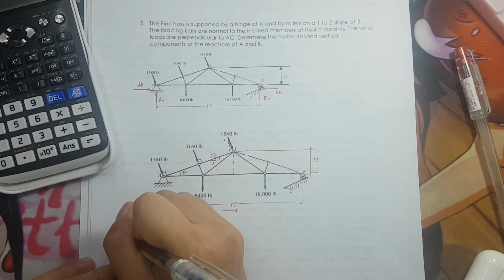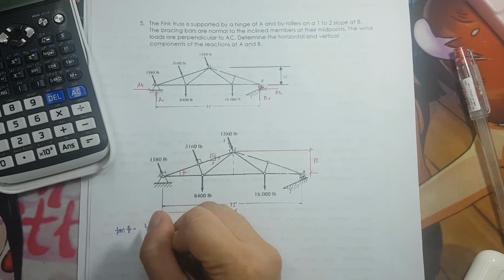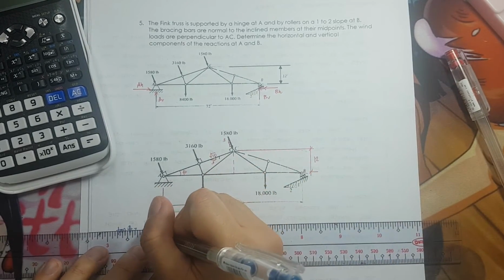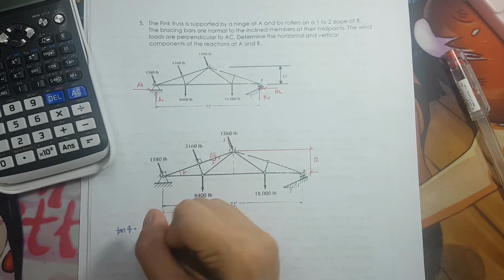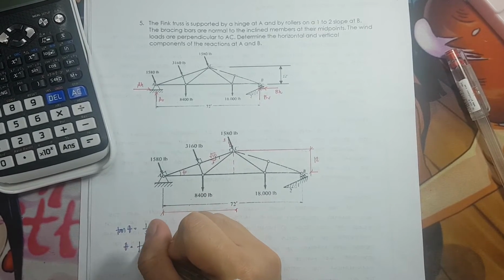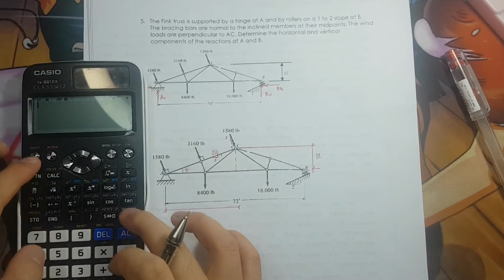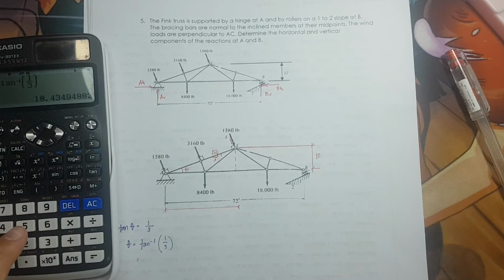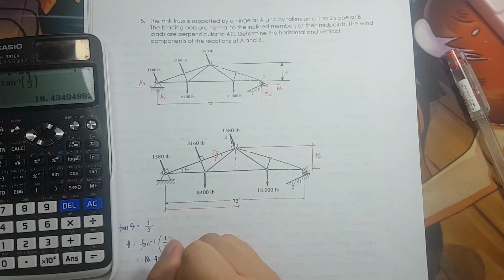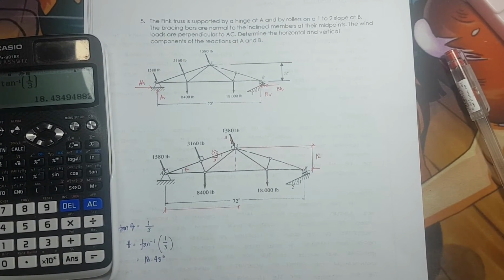So tangent theta is equivalent to opposite over adjacent, which is 1 over 3. So theta is equivalent to arctan of 1/3. Therefore, that is equivalent to 18.43 degrees.